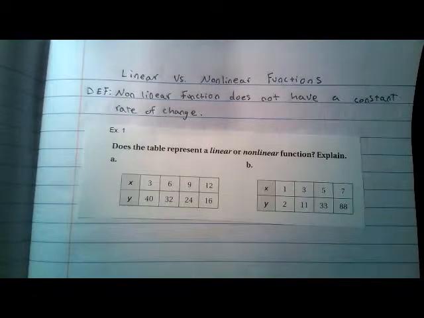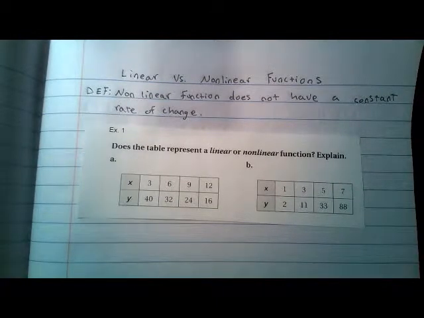So that means that if you were to look at this graph, depending on what points you picked, the slope would be different for those points. In order for it to be linear, it's got to have a consistent slope through all of the points. And it's going to make a line when that happens. Nonlinear functions, they're not going to make lines.